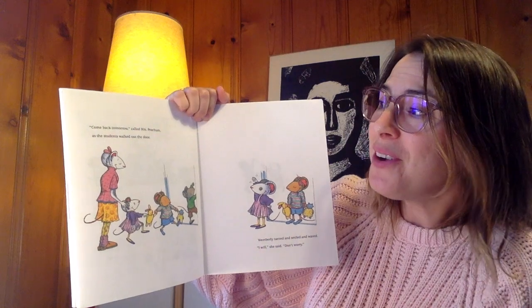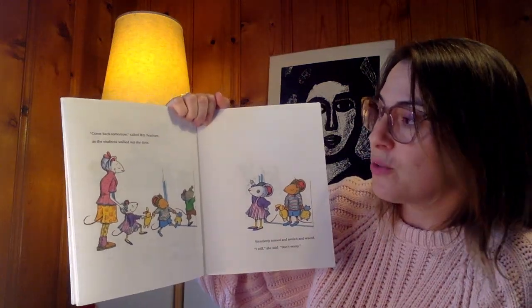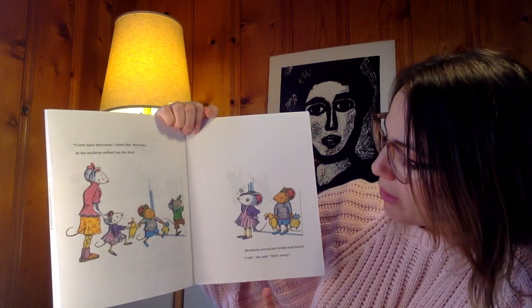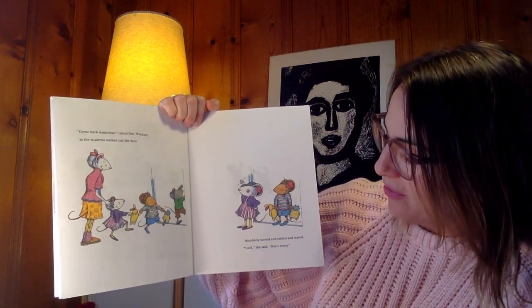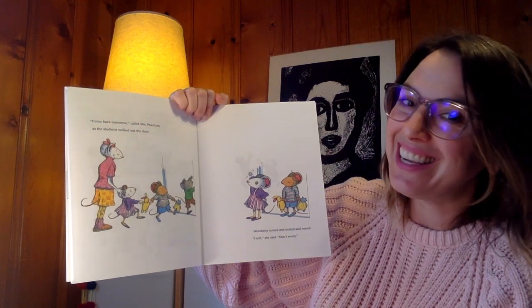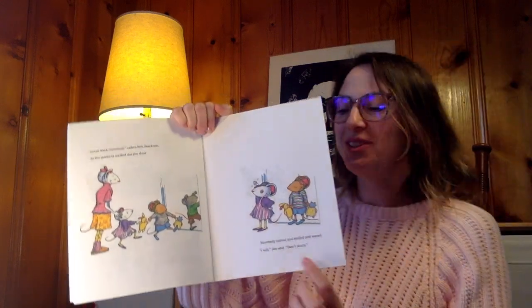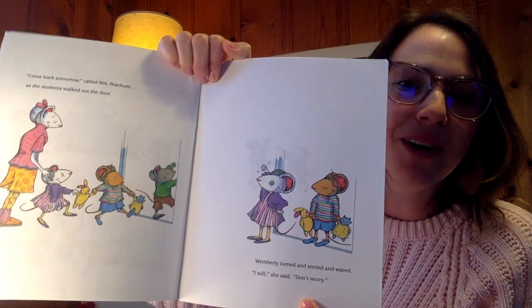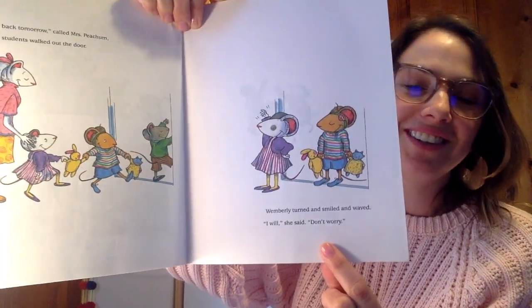"Come back tomorrow," called Mrs. Peachum as the students walked out the door. Wemberley turned and smiled and waved. "I will," she said. "Don't worry." So what is she saying at the end? She's the one that gets to say, "Don't worry, Mrs. Peachum, I'll be back."